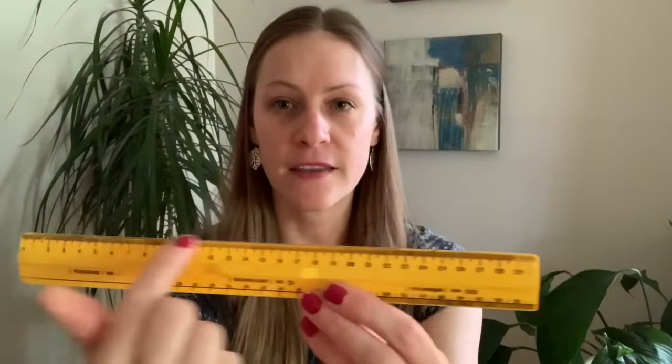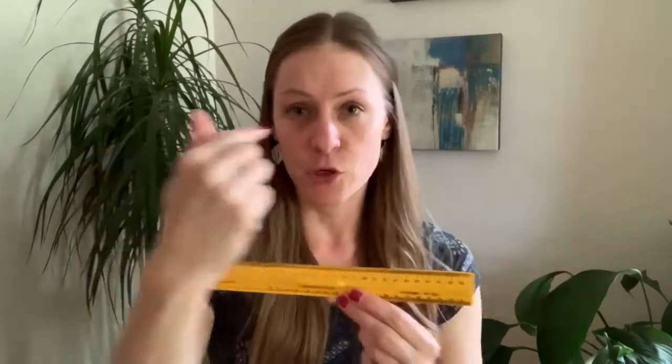Hi grade twos. We've been measuring a lot lately. We learned how to measure the length of something, the perimeter around something, and the area it covers. We learned about capacity, how much can go inside of something. And now we're going to talk about measuring the mass of something.